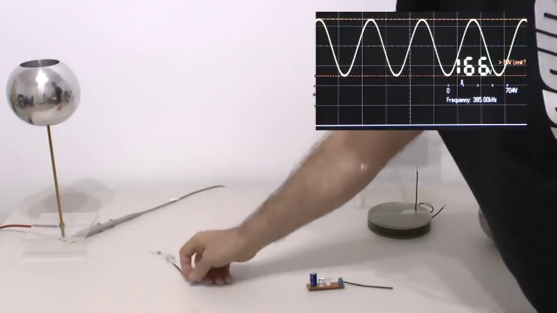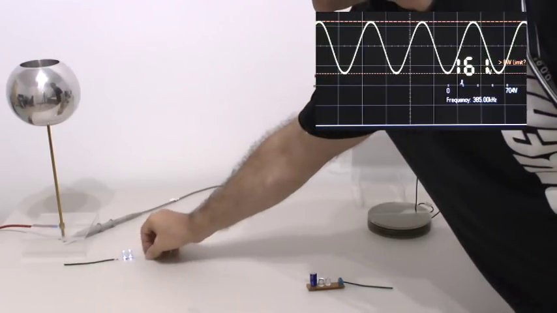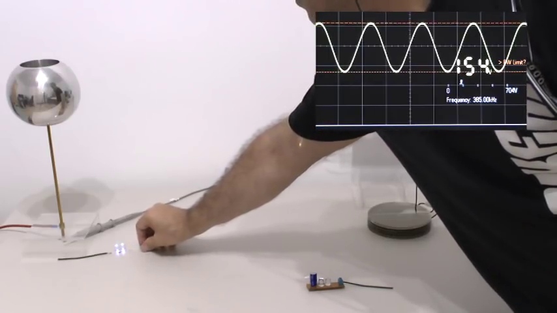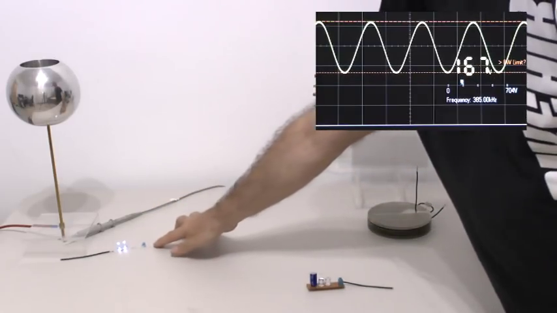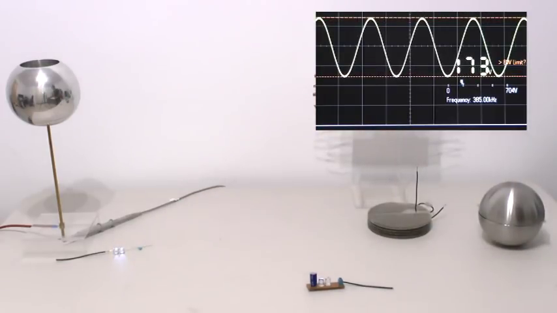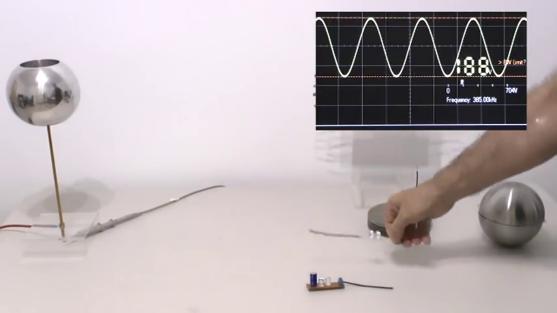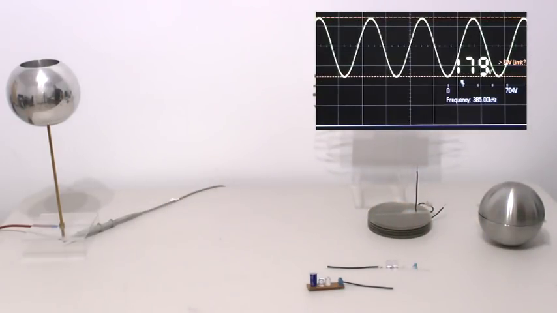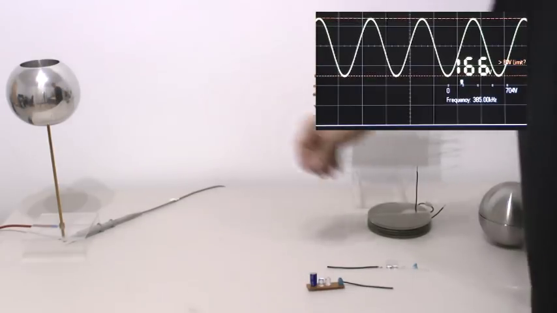So easy. If I can put it up like that. If it stays, yes, let's see. That's working a little bit. Barely. So the influence, or the radiation field, of the sphere is equal in all directions.